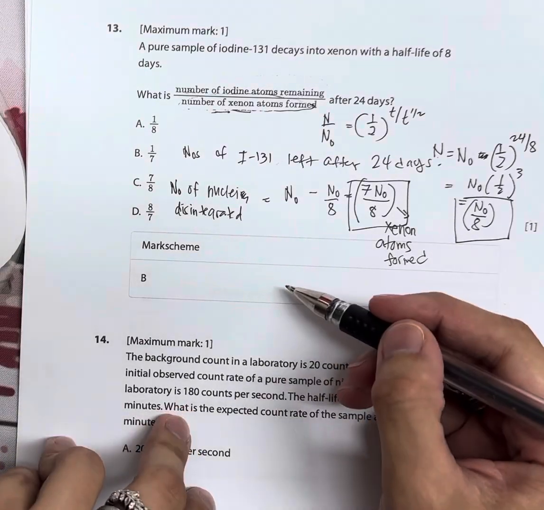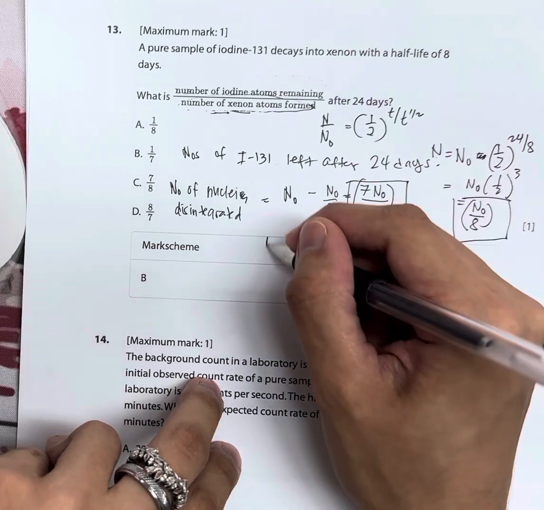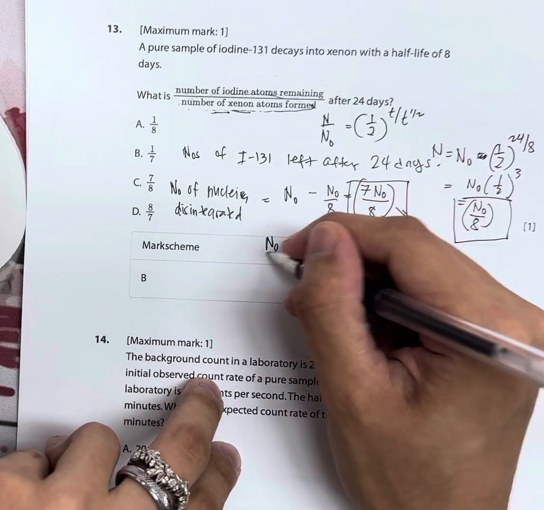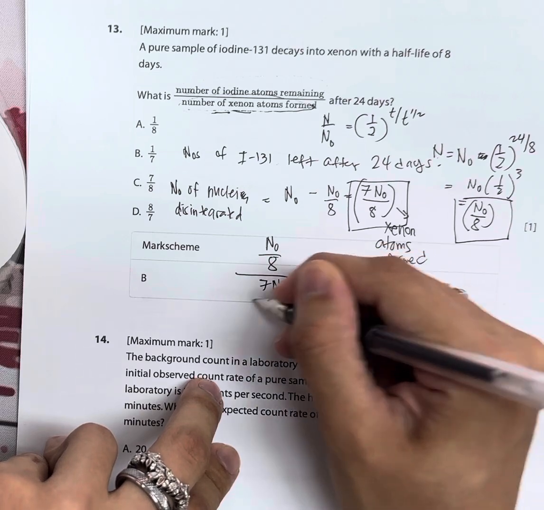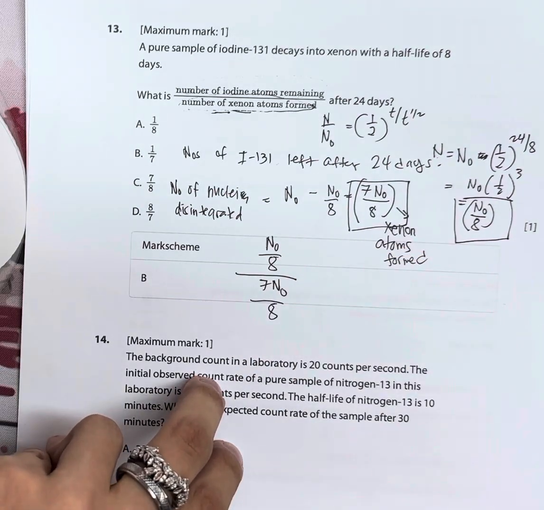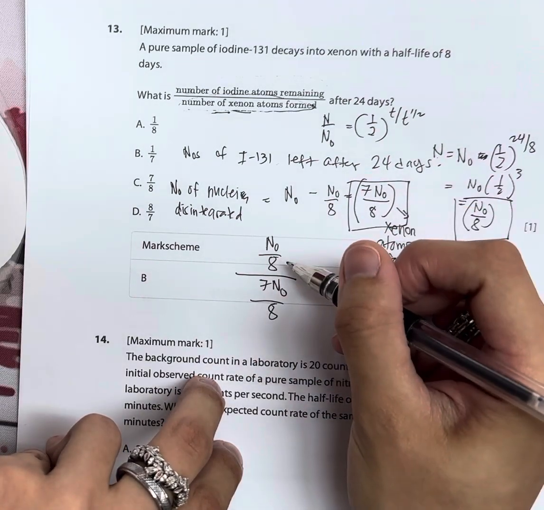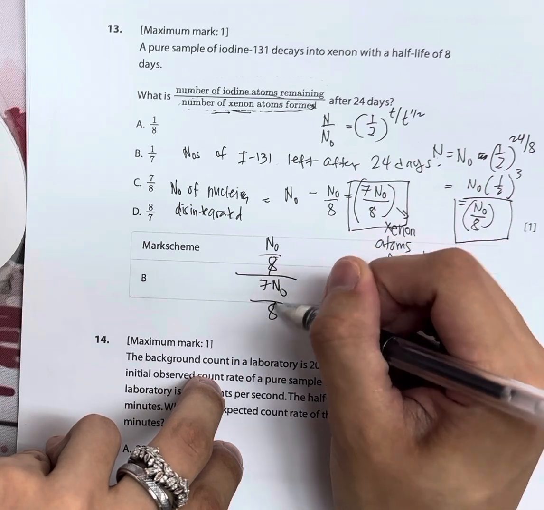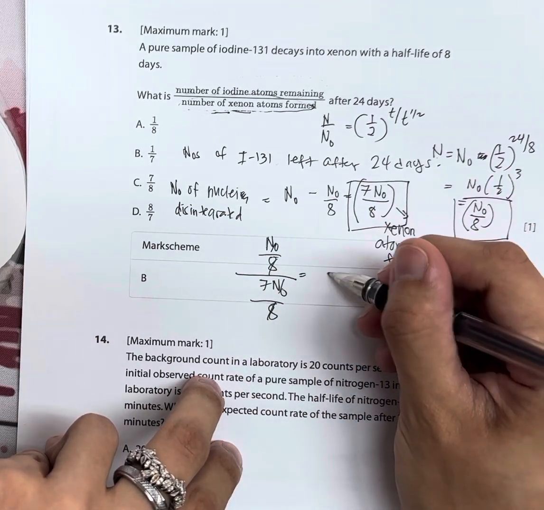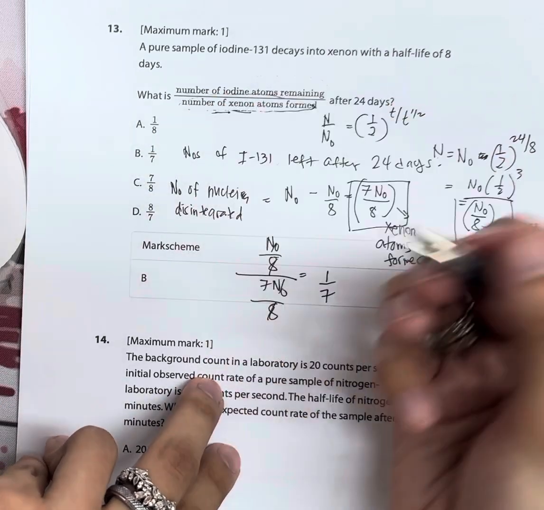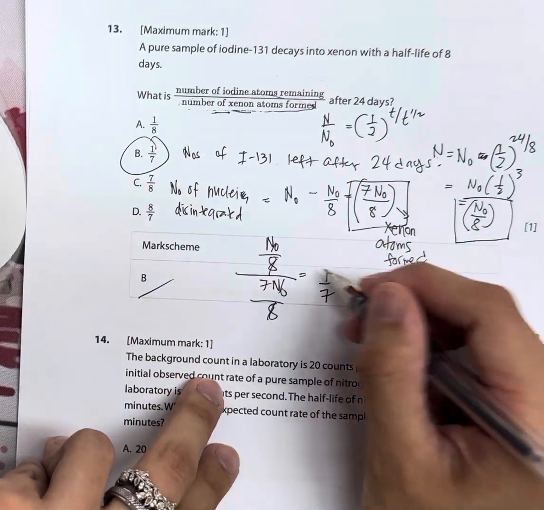If I put this, that's N naught over 8 all over 7 N naught over 8. My 8s will cancel, and so will the N naughts, and I will be left with 1/7, which is indeed letter B, according to the mark scheme.